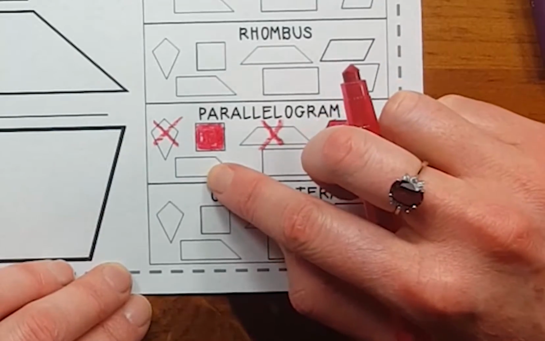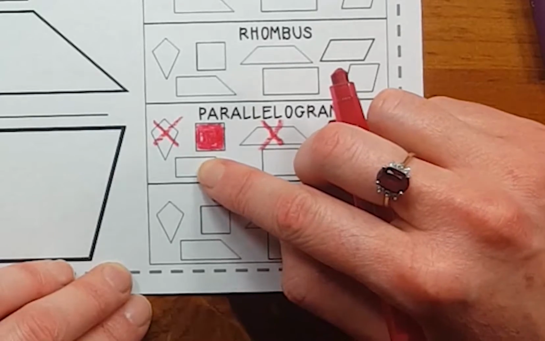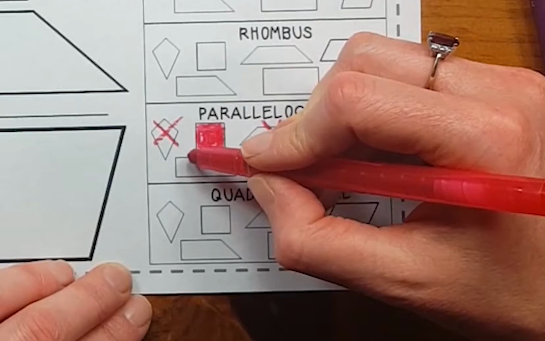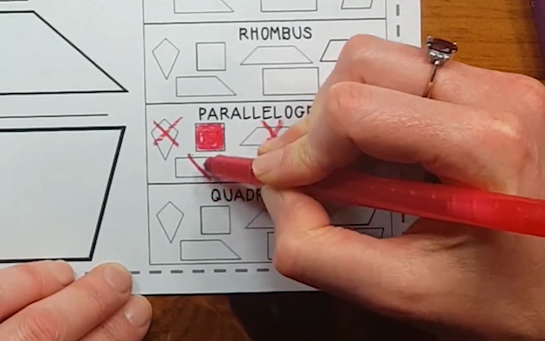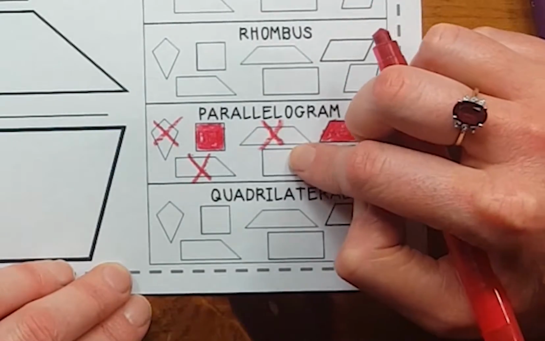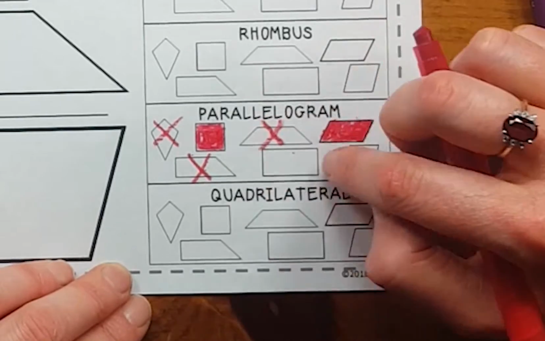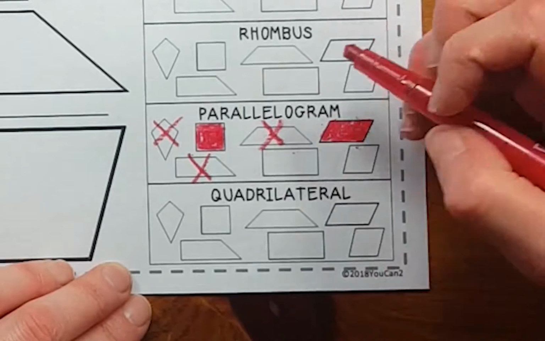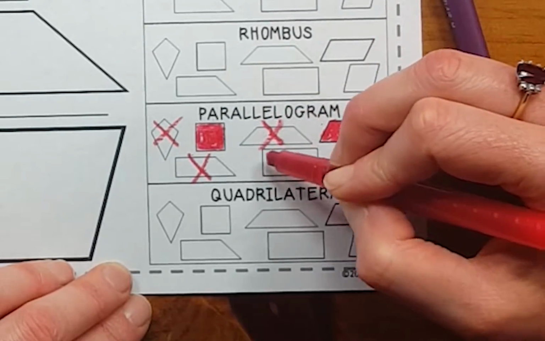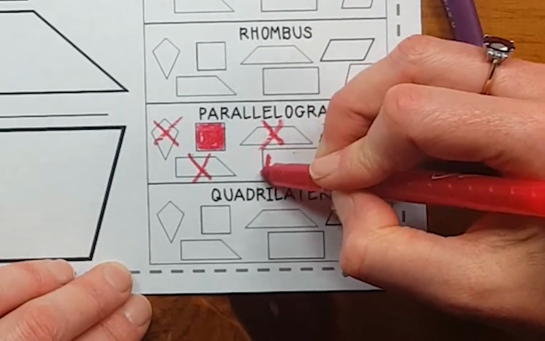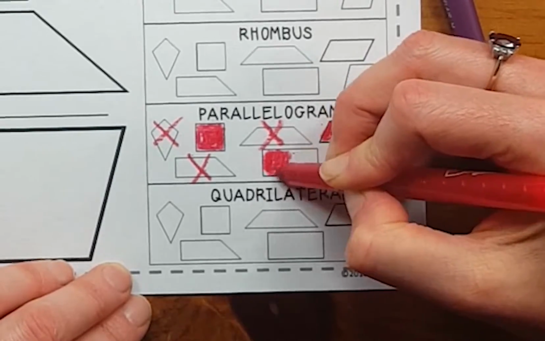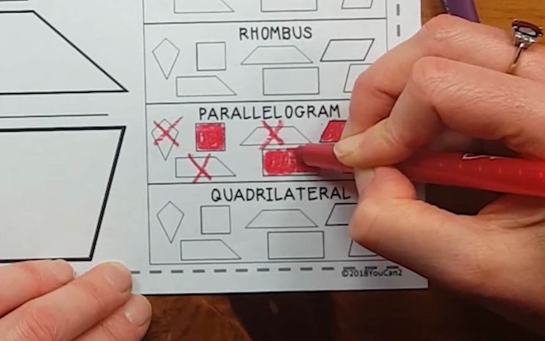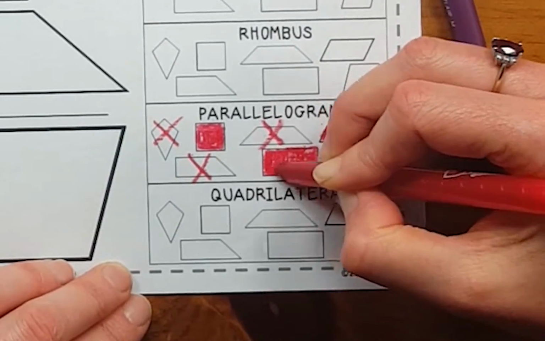What about this one? Does this one have two sets of parallel sides? Nope, that one would cross. So it can't be this one. Does this one have two sets of parallel sides? It sure does. Does this one have opposite angles that are the same size? It does. So this one's a parallelogram. It's a special kind of parallelogram that's called a rectangle.